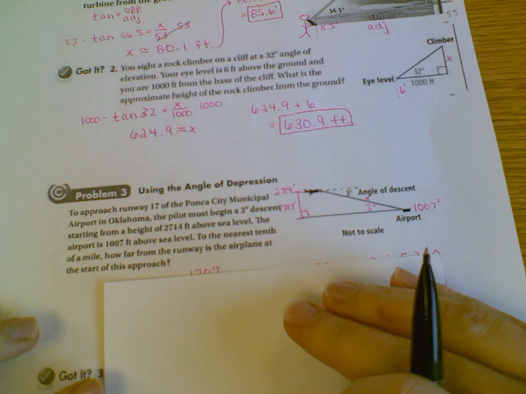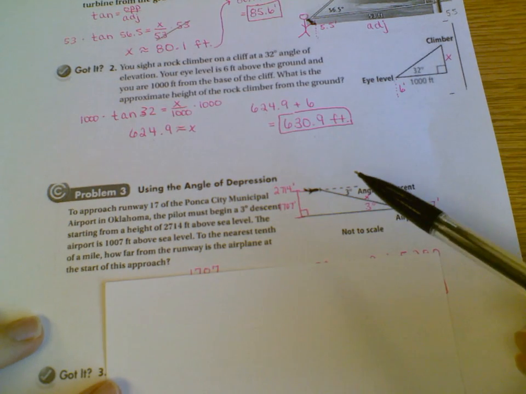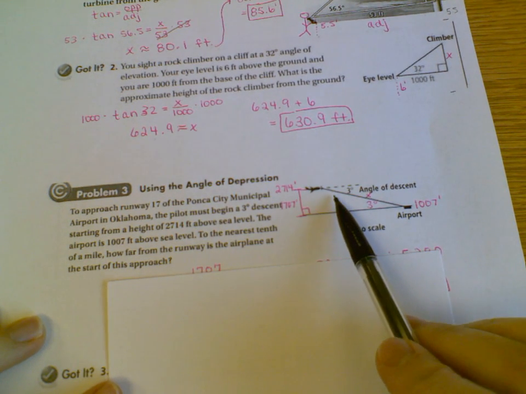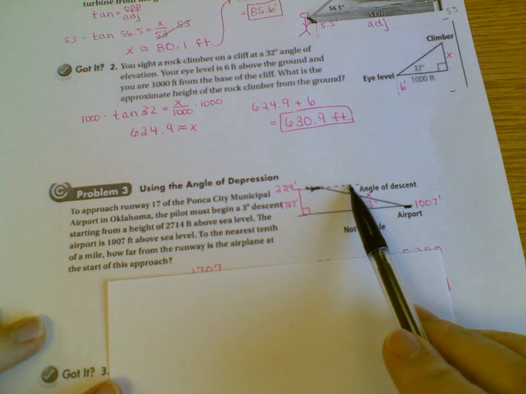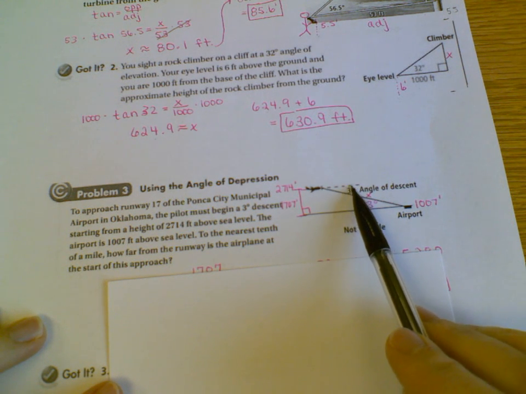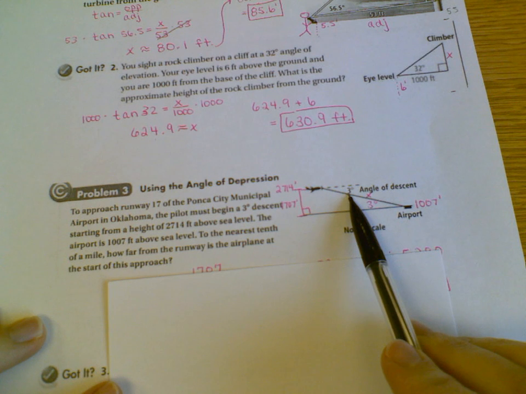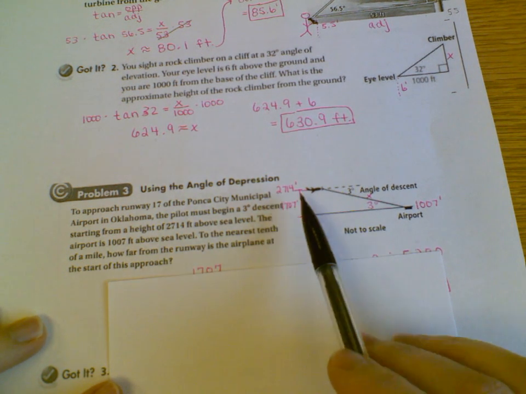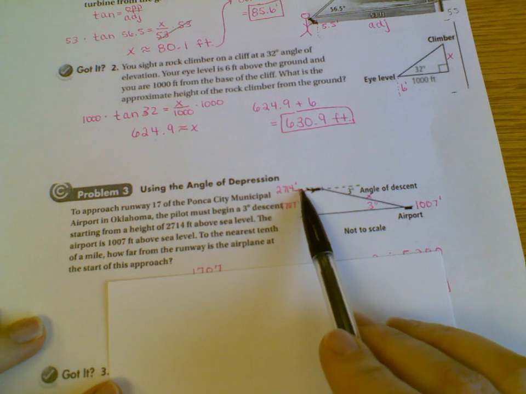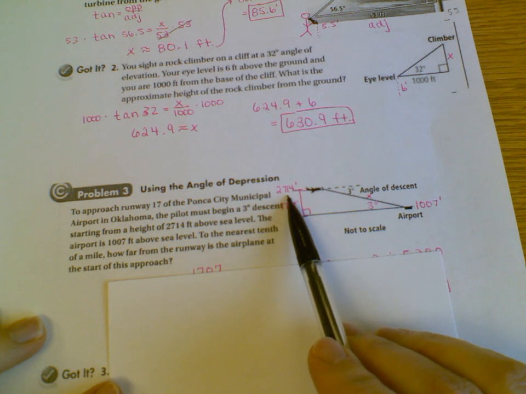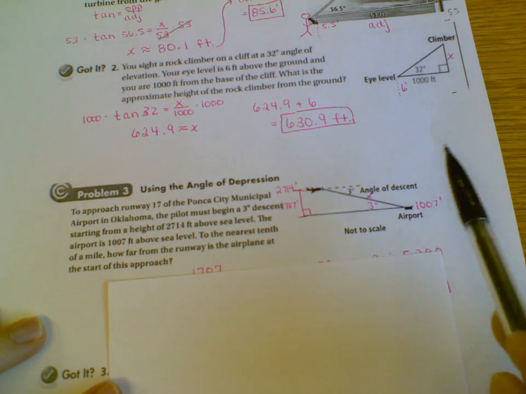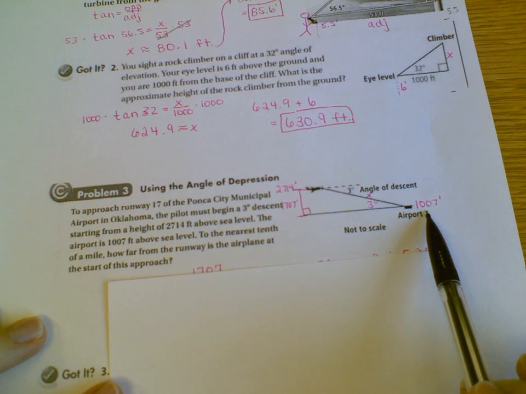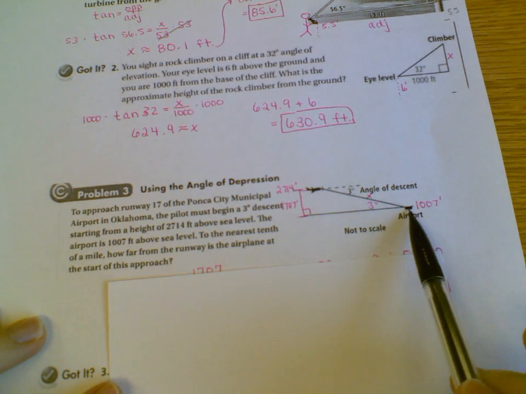So now that you've read through the problem, let's take a look at what we have here. It tells me that the pilot must begin at 3 degrees descent. So that means that this angle right here is angle of descent, so that would be 3 degrees. Then it says it's also starting at a height of 2714 feet. So that's above sea level. So I know that right here I'm at 2714. Then it says the airport is at 1,007 feet above sea level. So I marked that here.